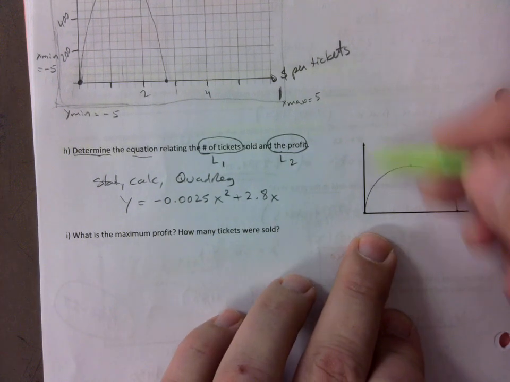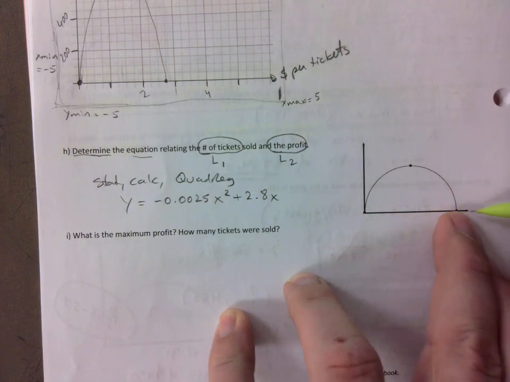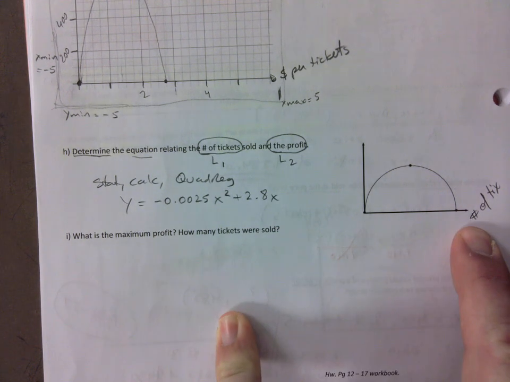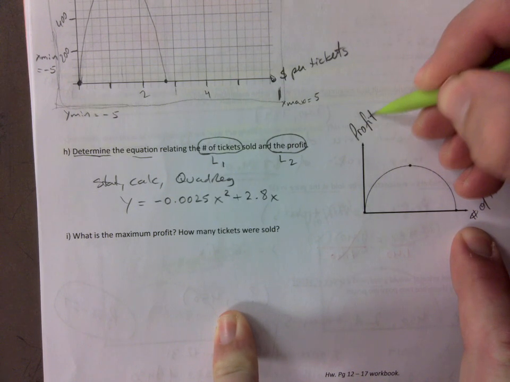And so now, if you were to graph this one, what would go along the x-axis? Not the cost per ticket, it would be number of tickets. Number of tickets, and this would be your profit.